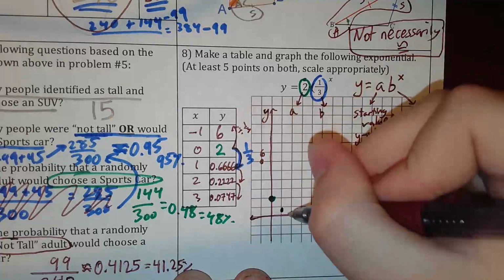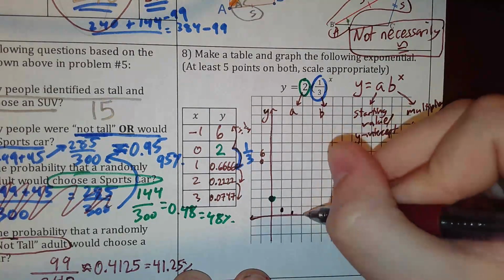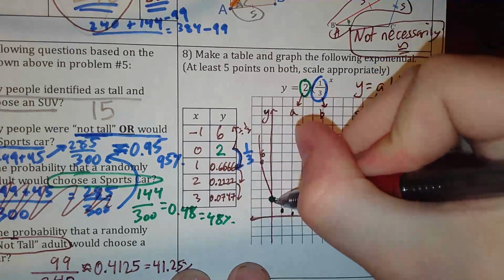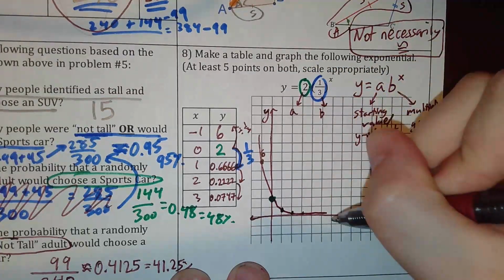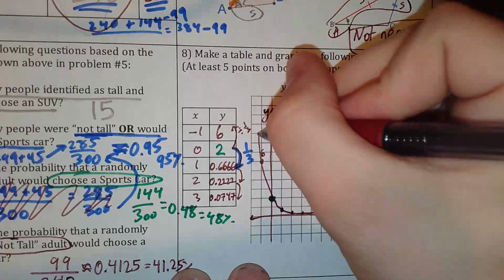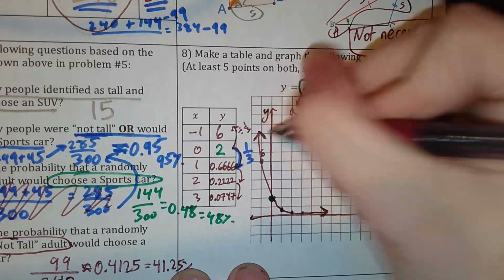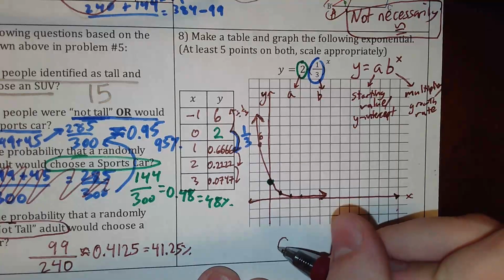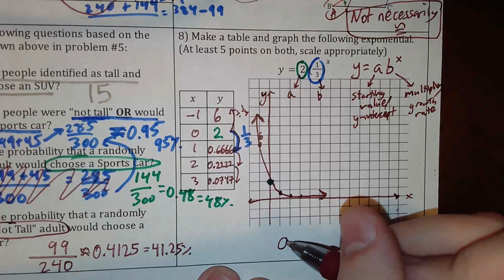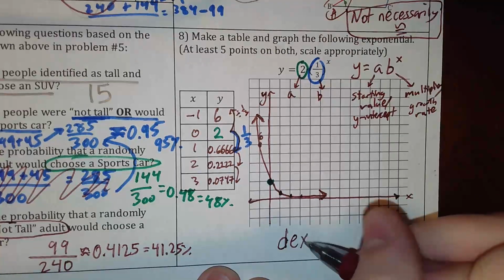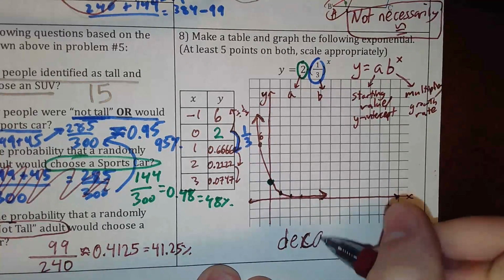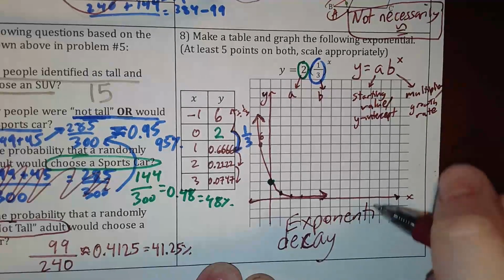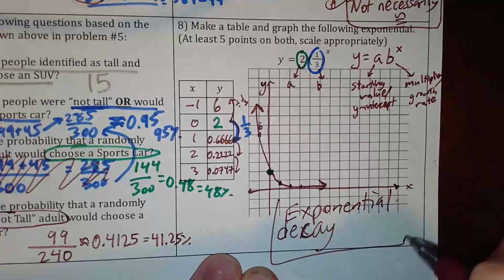And we have 2, 0.222, and 3, 0.07. These numbers are getting small so quickly, but it's never going to reach 0. So we can define this as decay, exponential decay.